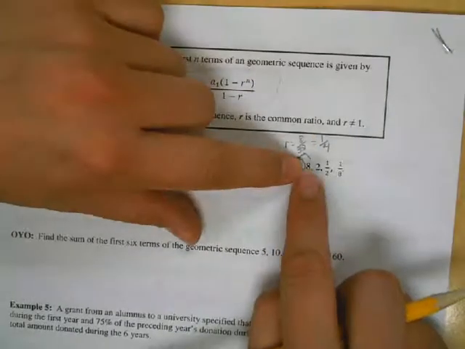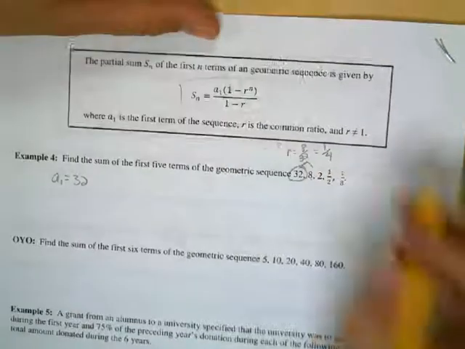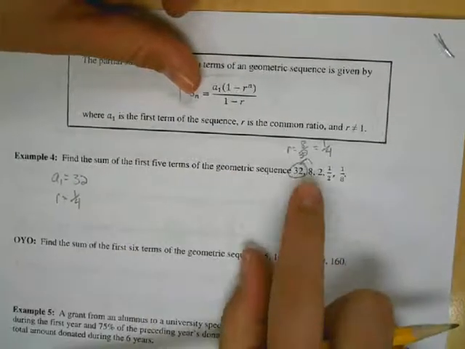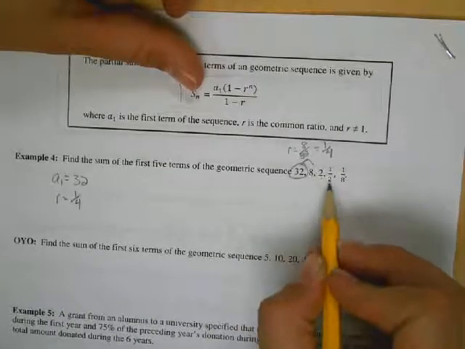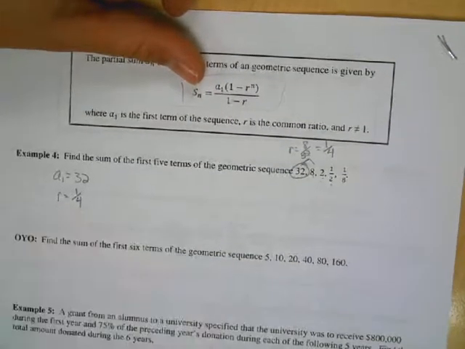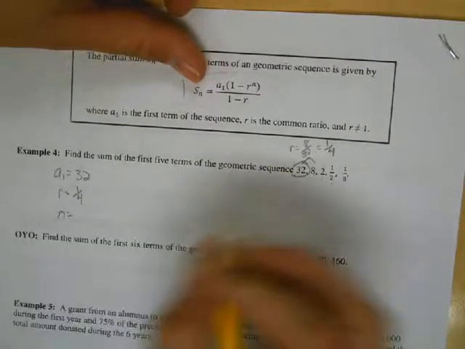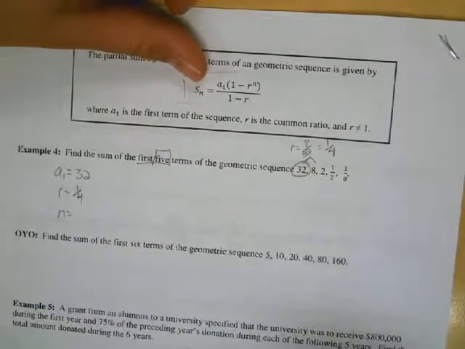8 times 1/4 is 2. 2 times 1/4 is 1/2. So R is going to be 1/4. Just divide the second by the first, or the third by the second, or the fourth by the third. As long as they're right next to each other, that works. So the common ratio is 1/4. Last thing I need is n. Well, I want 5 terms. If I want 5 terms, then n is my 5.